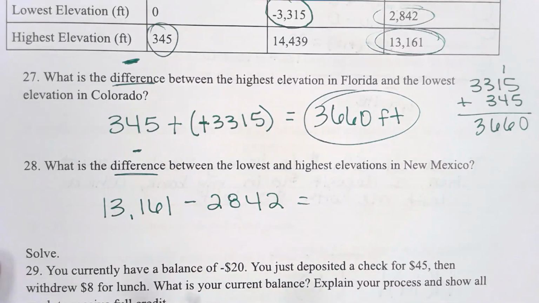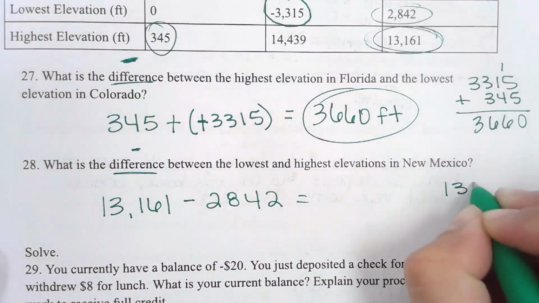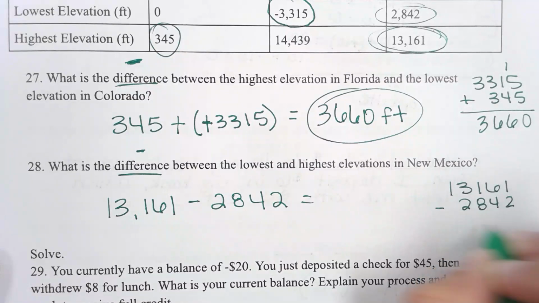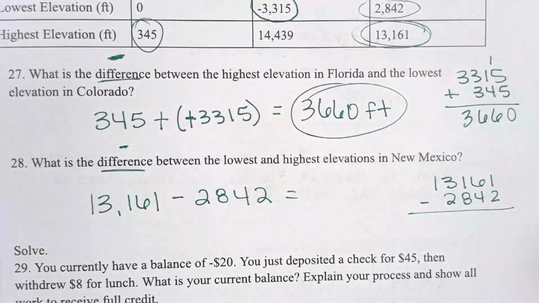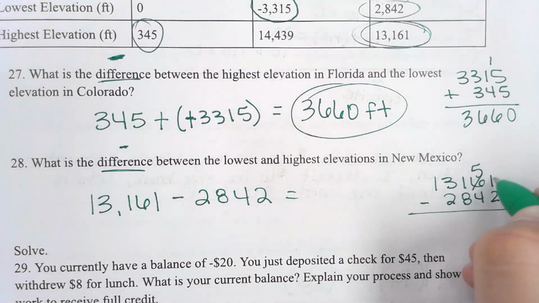All right, so again, we can do this off to the side. So 13,161 minus 2,842. All right, so I can't take 1 minus 2, so I have to borrow.